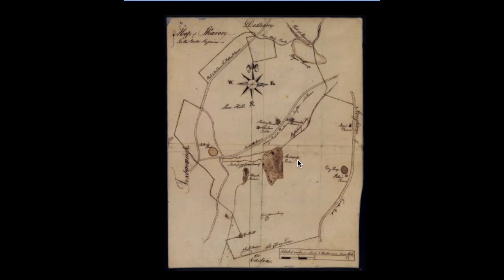So that's about it. If you would like to look at this map yourself, please go to the Massachusetts Historical Society, or you can go on Digital Commonwealth and search it yourself. Beautifully handmade old map of Sharon.